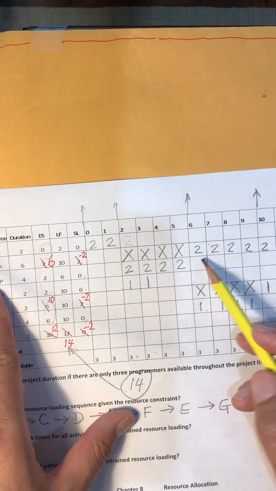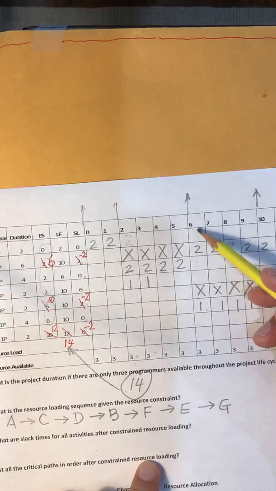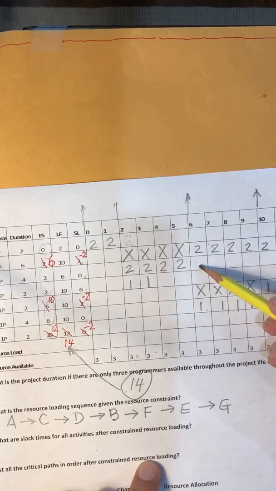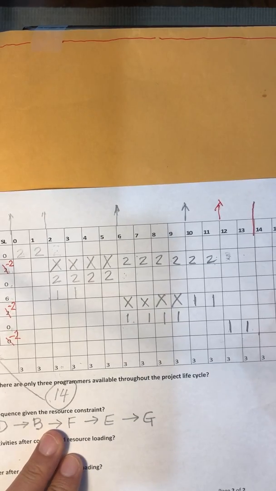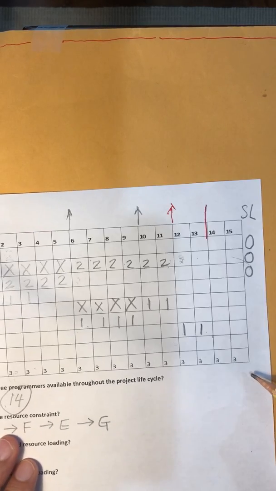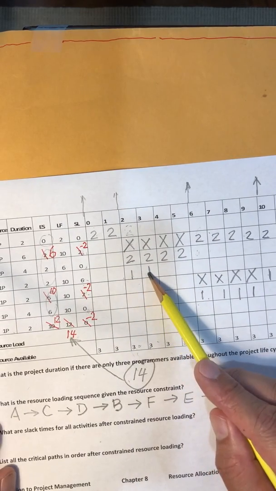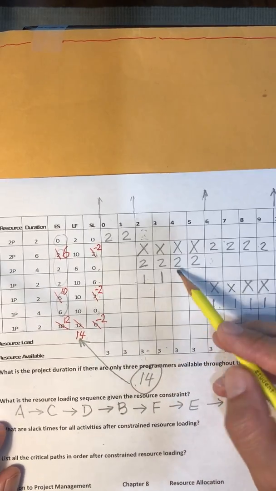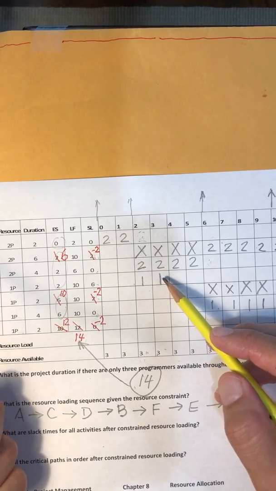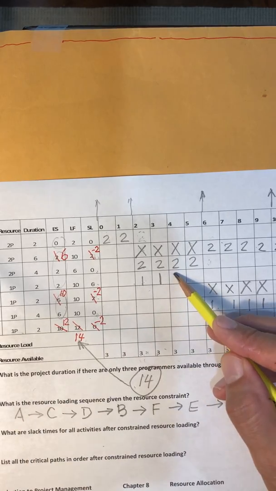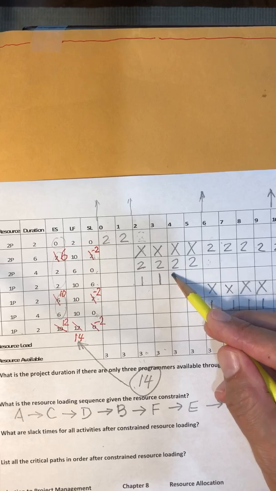Check on C. Can we delay C into this period 6 without causing resource problem? No, that would be 4, so it's 0. We cannot delay C. How about D? When we delay D to the next period, D has been concurrently scheduled with C. So when we further delay D, the total is still 3, so no problem, right?